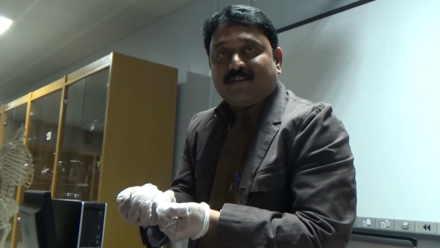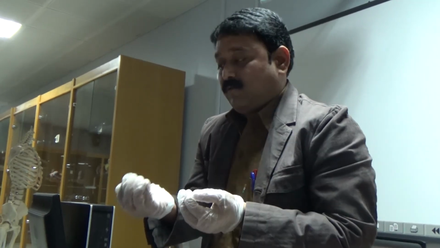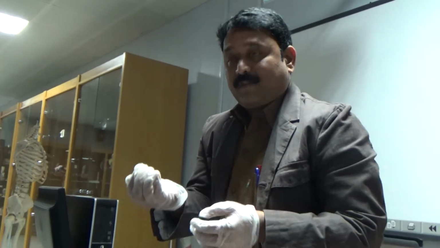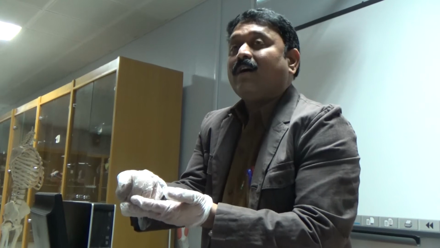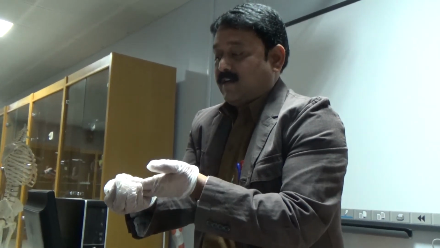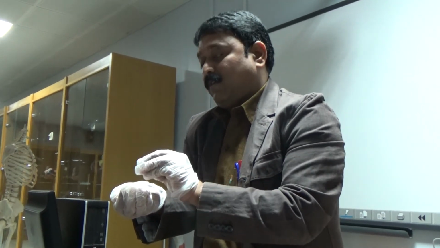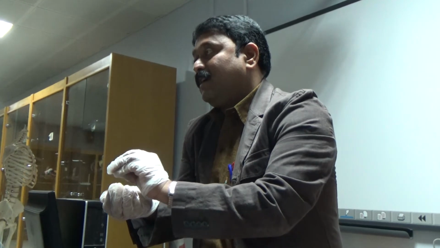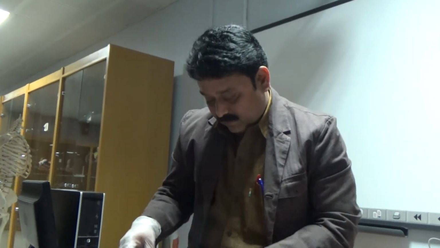In the anterior sinus, this cup-like structure is the anterior semilunar cusp. So here it is the anterior sinus. From this point there is the origin of the right coronary artery.